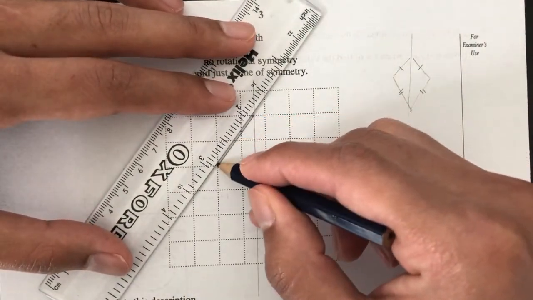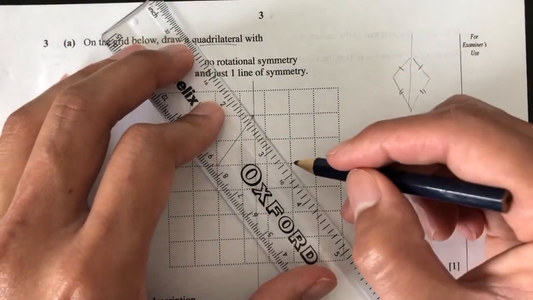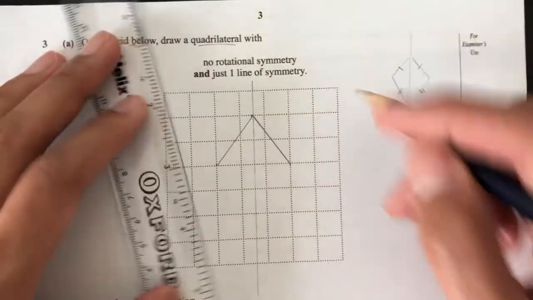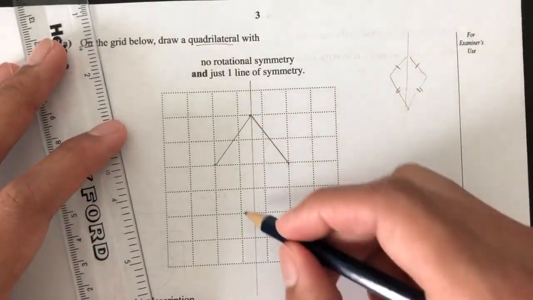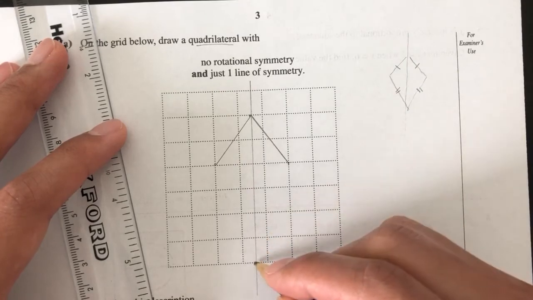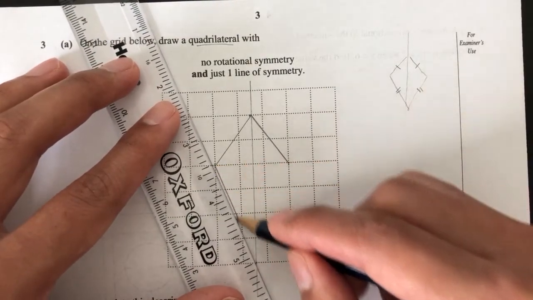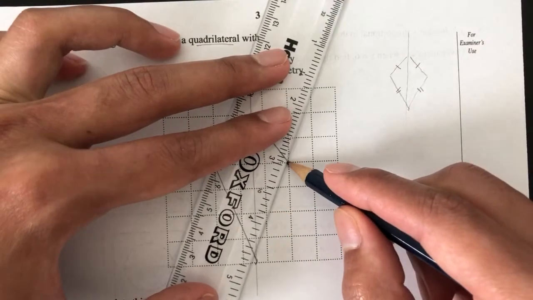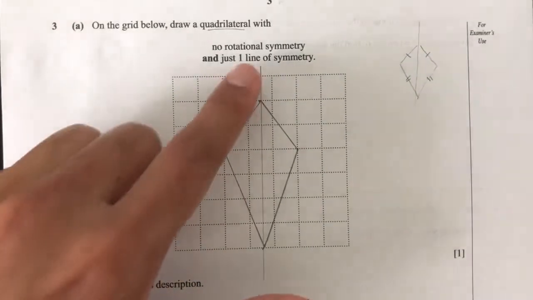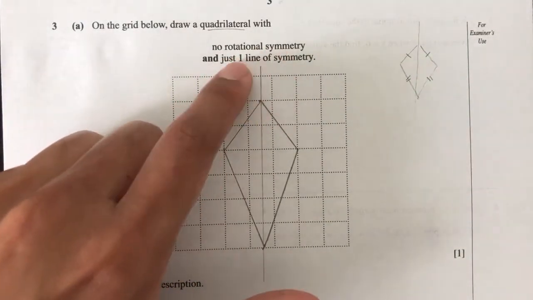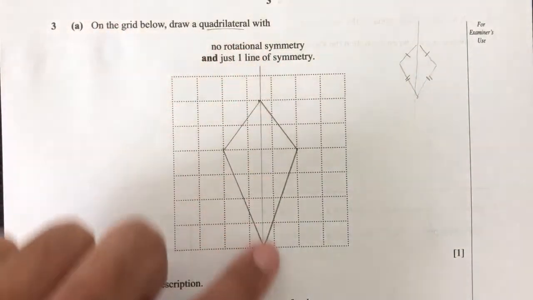And then for the bottom two parts, they need to be longer, so I will put it here, for example. We join these two to form the shape of a kite. A kite has no rotational symmetry, and just one line of symmetry, which is right here.